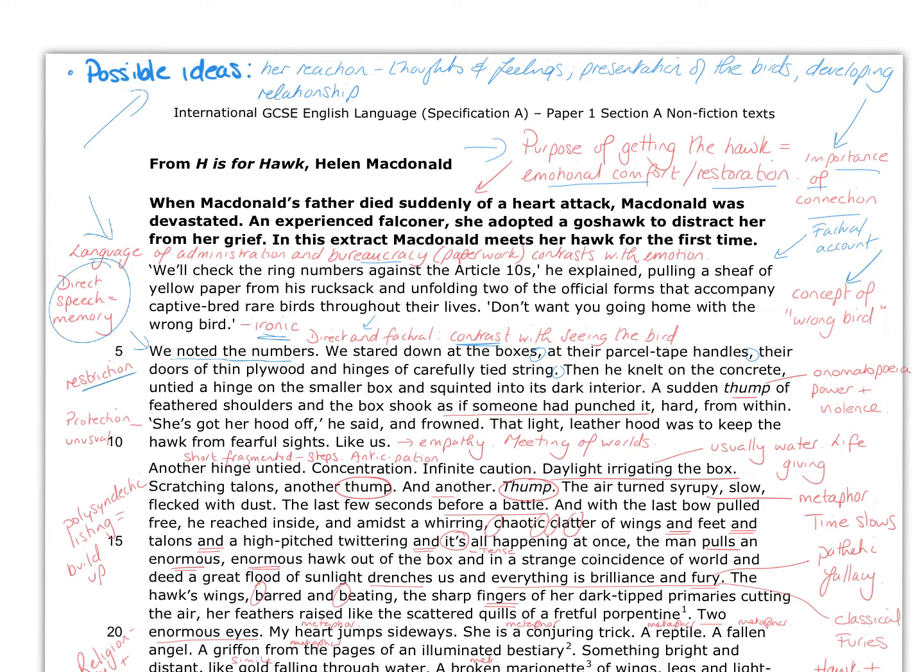We also meet the language of restriction. This is a box, there are doors, there are hinges, it's tied, it's going to be untied, it's got a dark interior. So the bird is very much shut up, closed in. And as he starts to undo it, this sense of anticipation is built up by the different descriptions of the different steps.